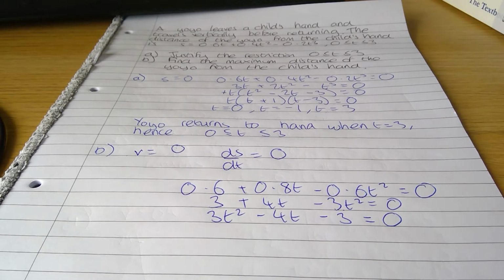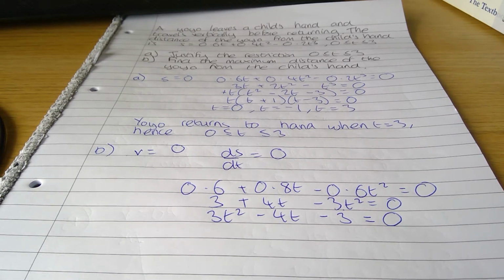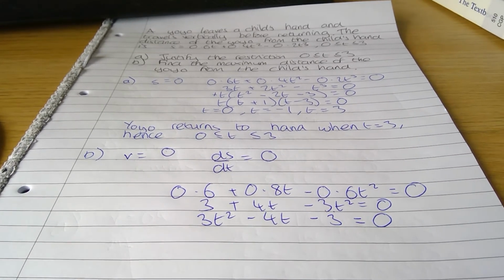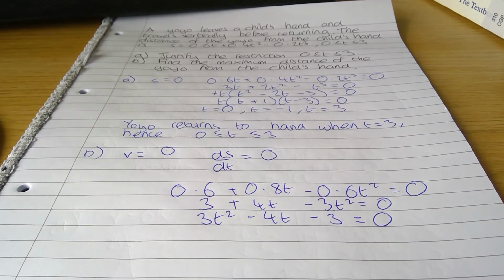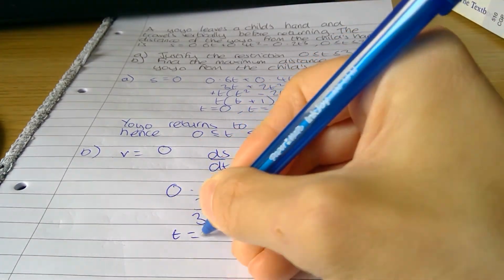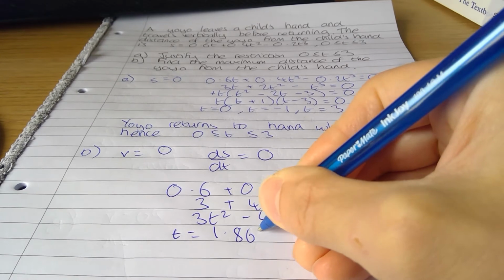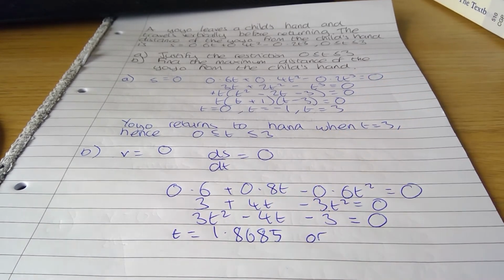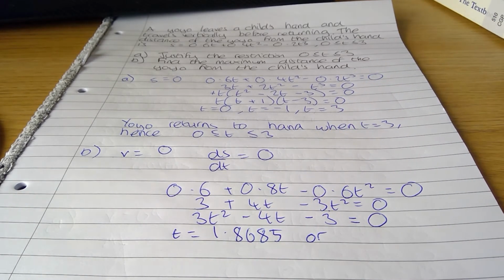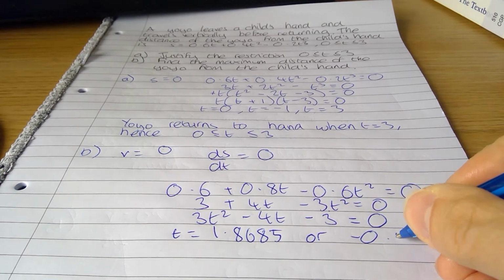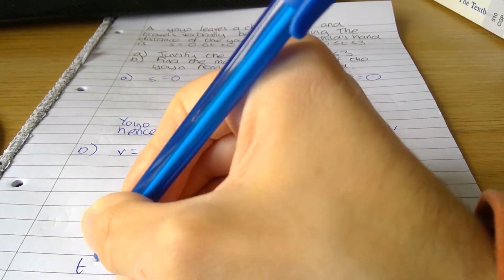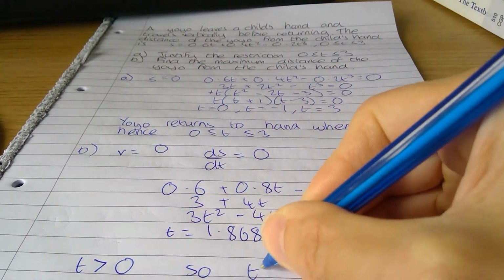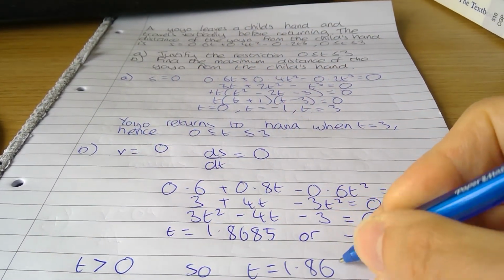Maybe we can factorise it, maybe not, but we'll solve it one way or another, maybe using the quadratic function on your calculator. It wouldn't factorise in fact, and the two solutions I get are t equals 1.8685, or the other one is negative, so since t is greater than 0, t must be 1.8685.